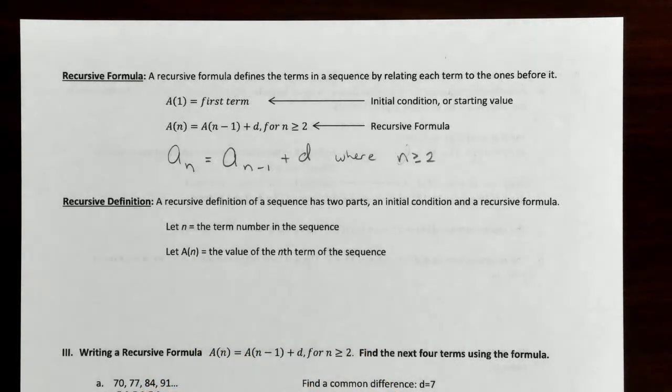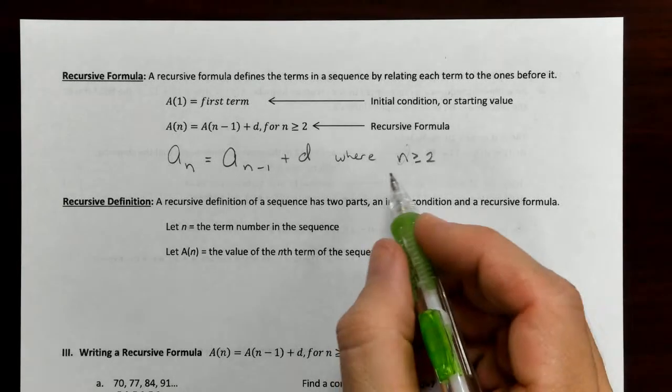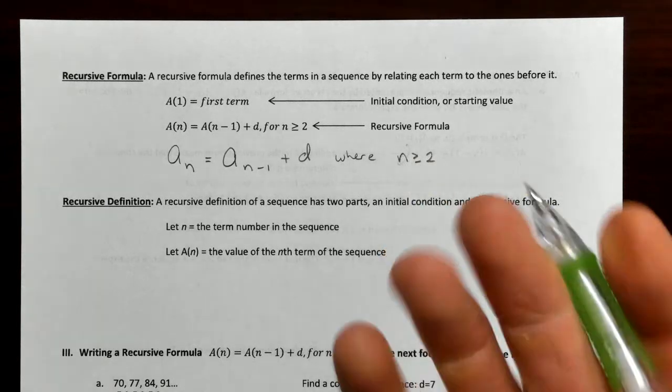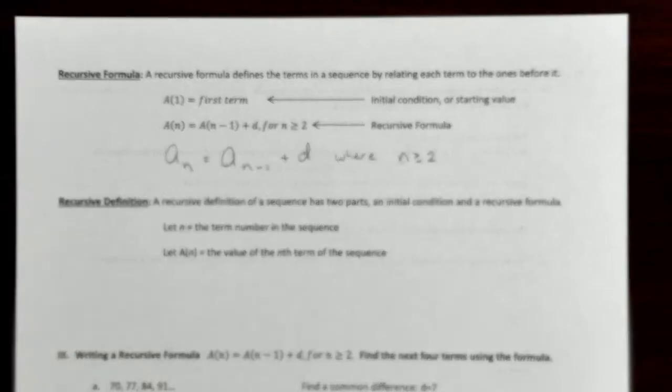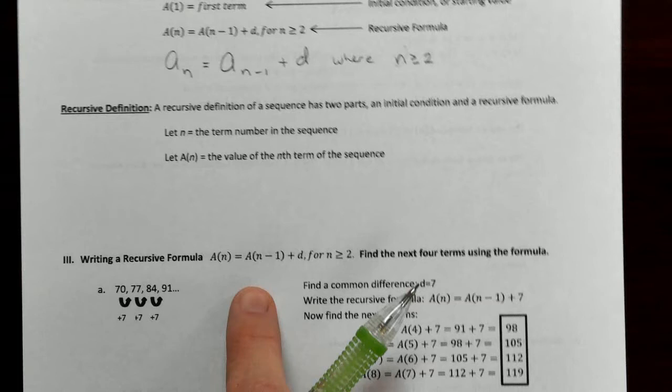So going back to my examples, I want you to find the 20th term. We'll take the 19th term and add the common difference. If I wanted you to find the 50th term, take the 49th term, add the common difference. That's all the recursive formula is telling you. Okay, now it says where n is greater than 2, right? So my n, my number of term, has to be greater than 2. No big deal. Recursive definition says the definition of a sequence has two parts, an initial condition and the recursive formula. Bada bing, bada boom. Okay, so there's my formula where n is greater than 2.